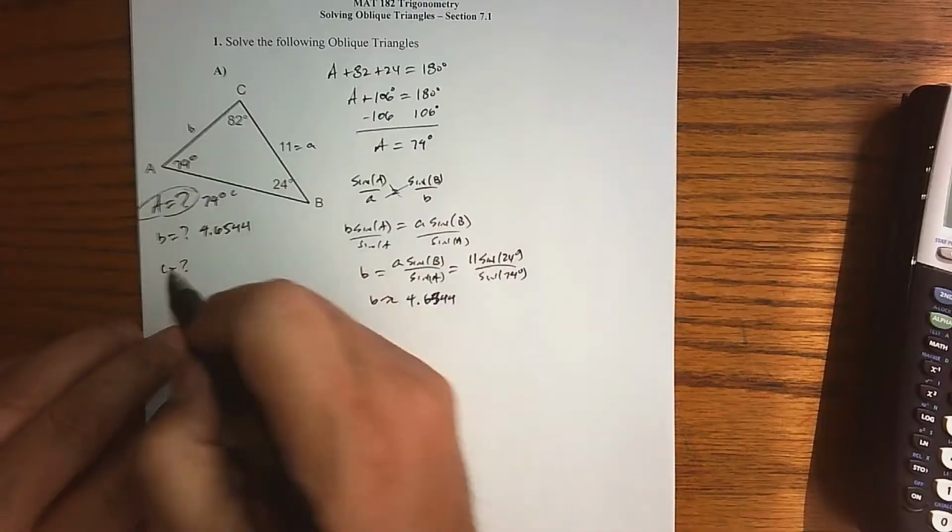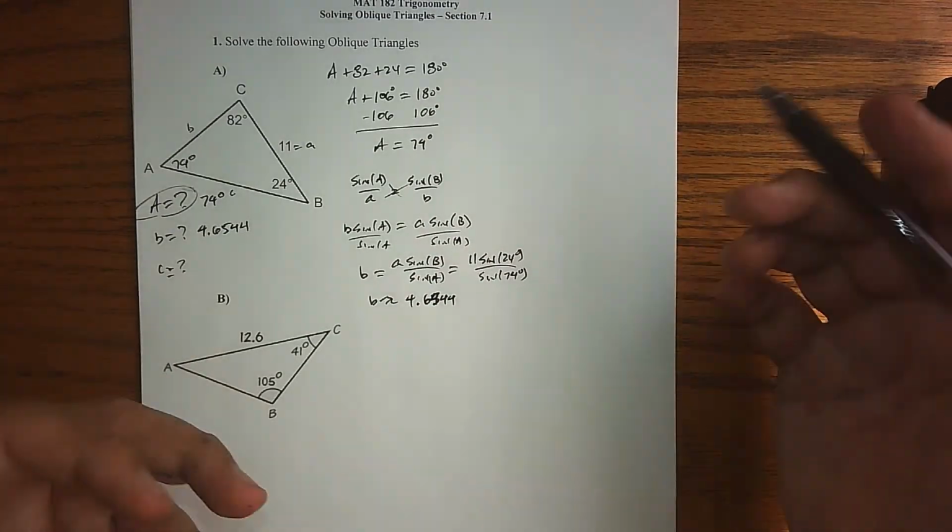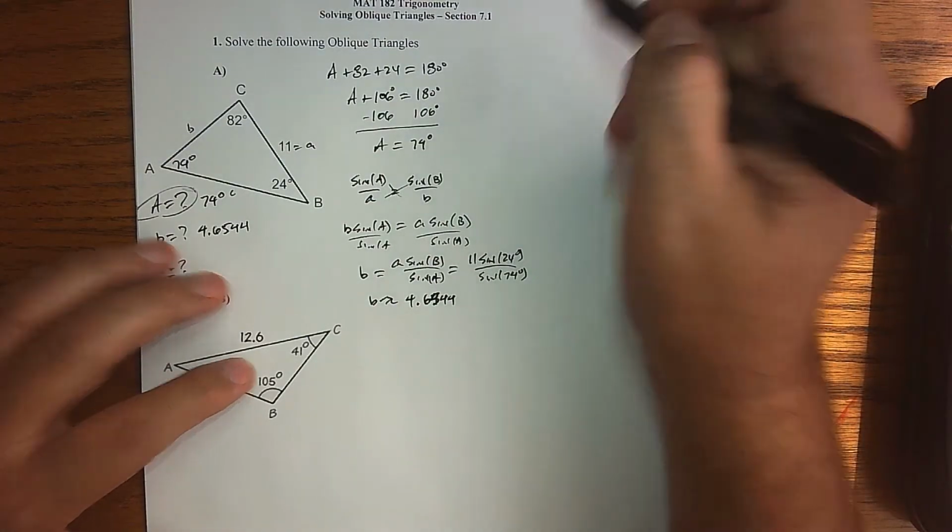What about the side C? Well, again, we invoke our law of sines.